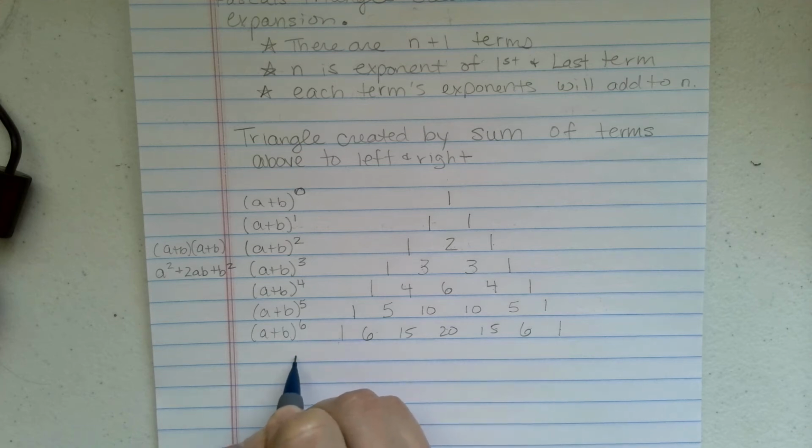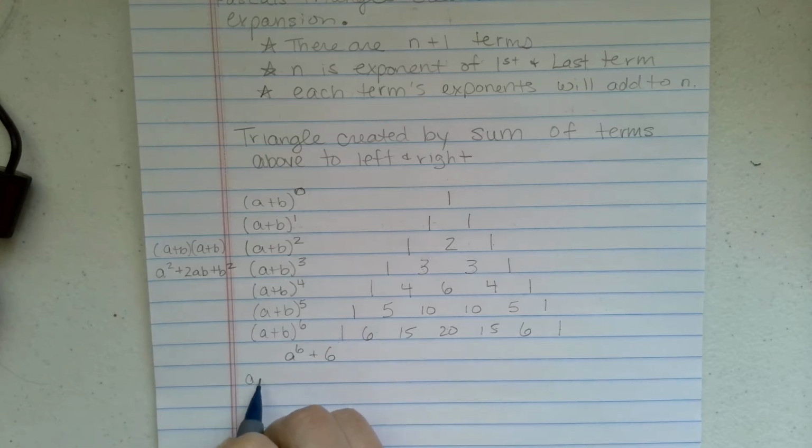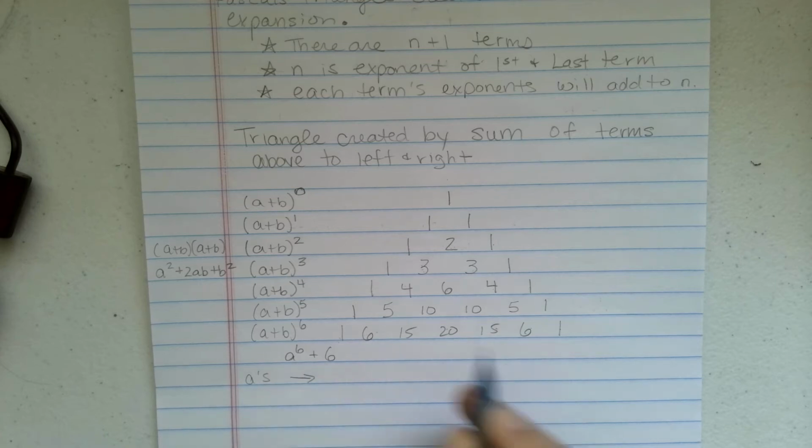This is going to start with a to the 6th. Then you're going to have plus 6, and all the a powers, the a's are going to go down, and the b's, the exponents, are going to increase. So this is like a to the 6th, b to the 0.